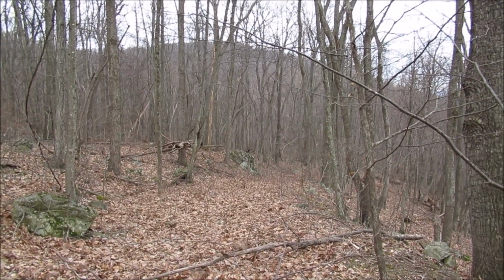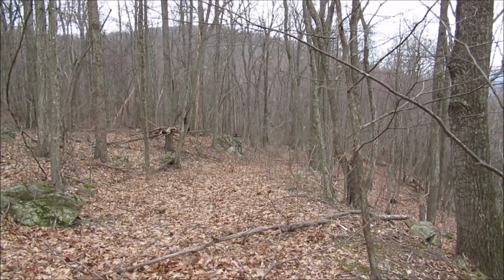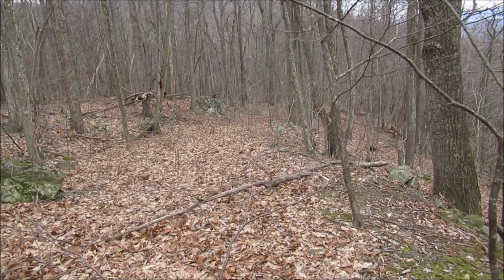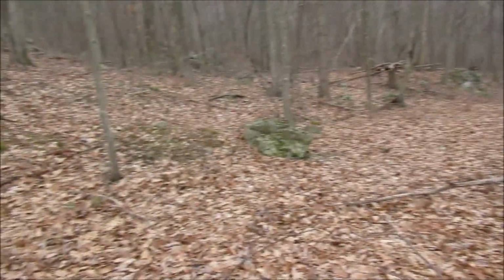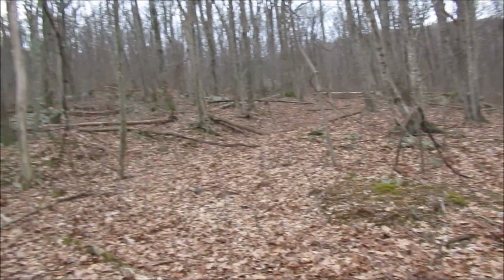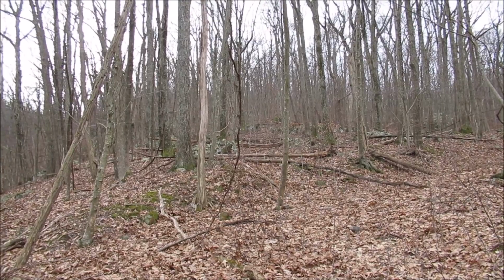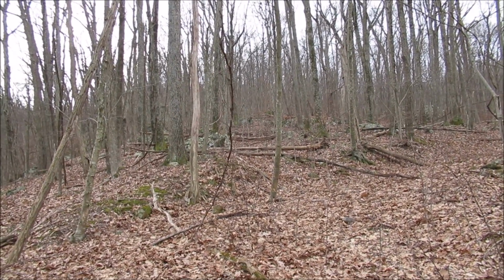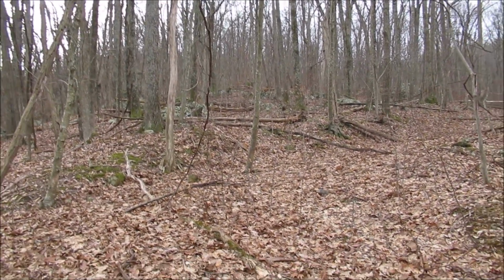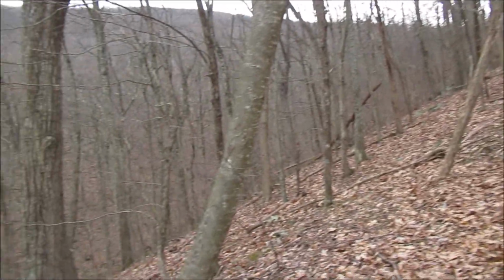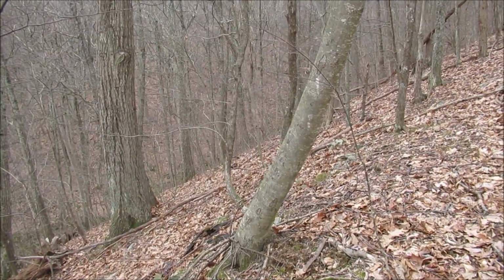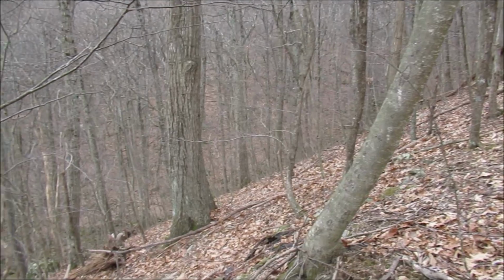One mile into my hike, I'm down to 2220 elevation. That's the direction I'm headed. And there's the direction I came from, up there where the cemetery is. And Skyline Drive. To give you an idea how steep the mountain is here, there's kind of the profile of it.